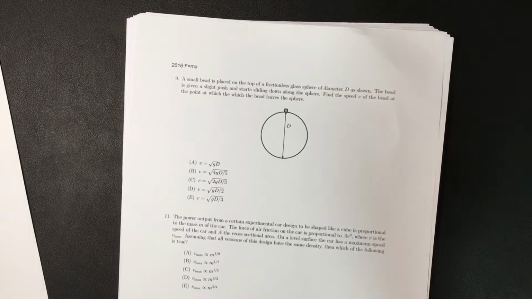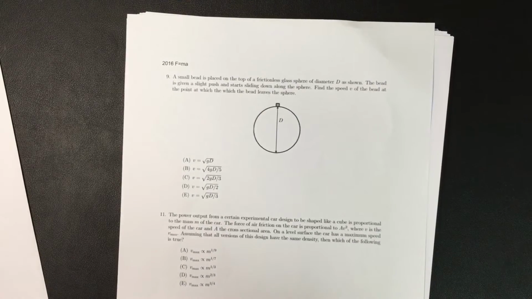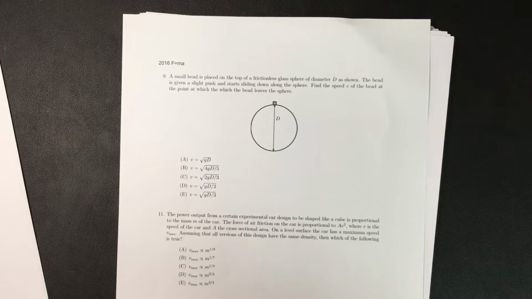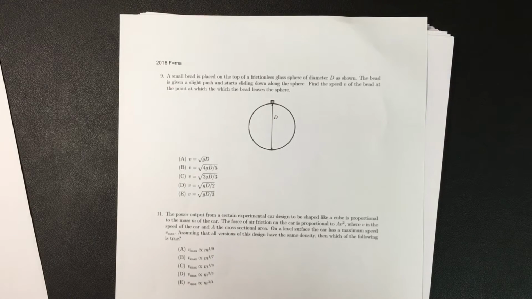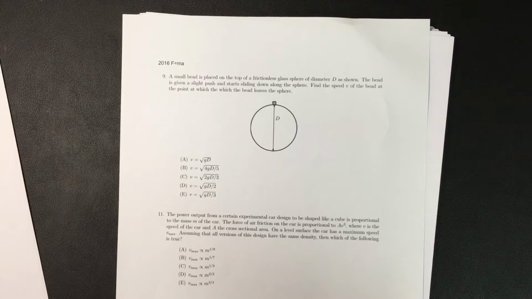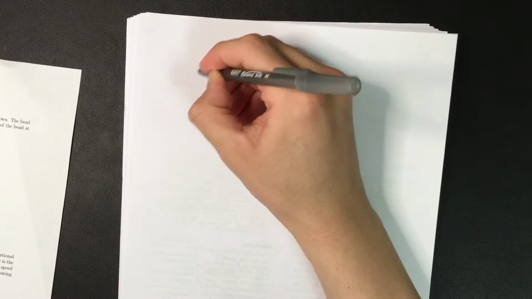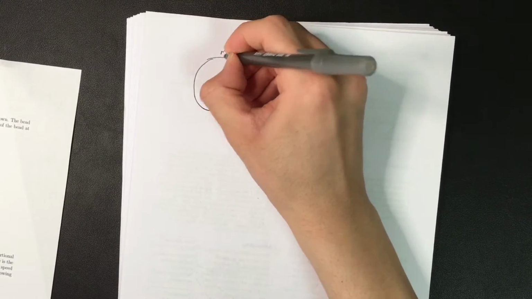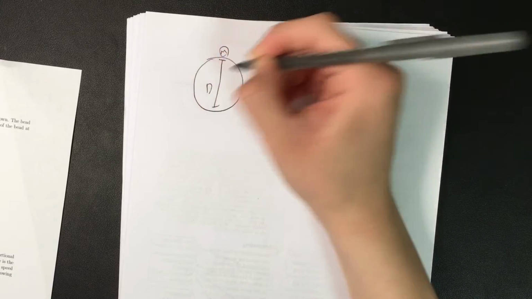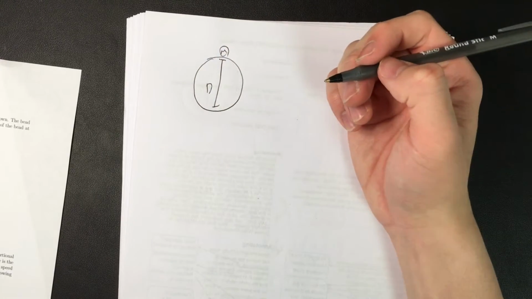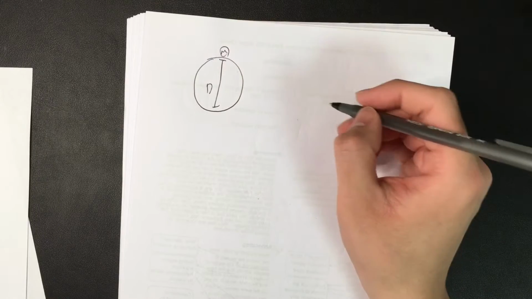Okay, so I've prepared several problems from the F equals MA exam that are related to work and energy, circular motion, and even planetary motion. And the first one is from 2016, number 9. So a small mass m is placed on a sphere with diameter d, and it is asking what is the velocity of this mass when it leaves the surface.